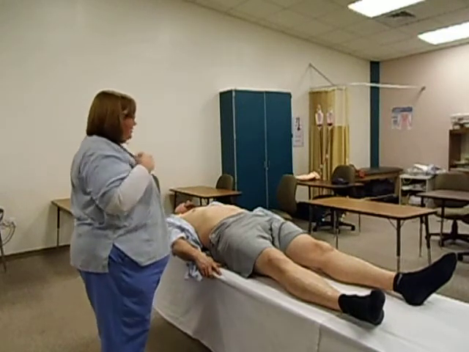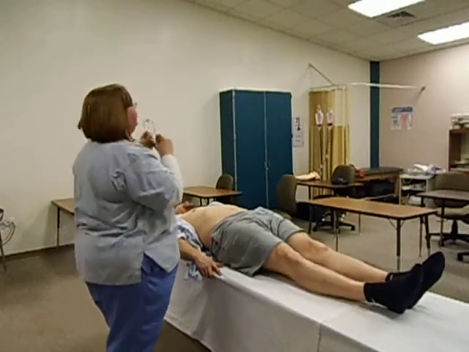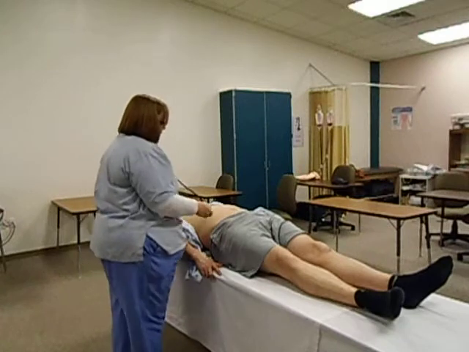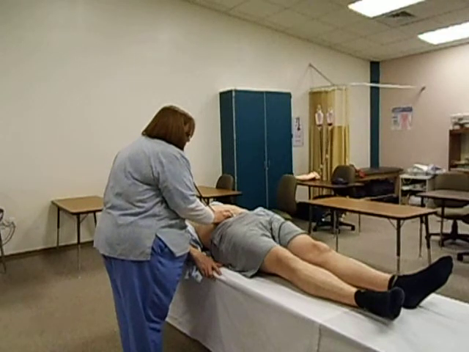We are now going to auscultate bowel sounds in all four quadrants. We would listen for up to 5 minutes, however, for taping purposes, we will not be doing that.